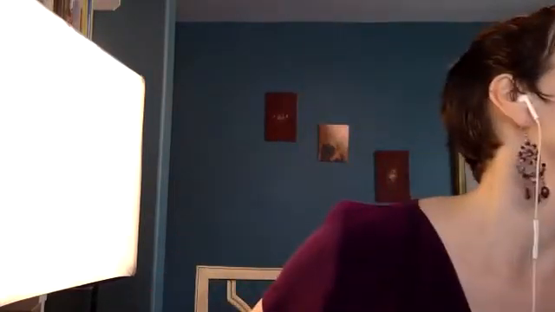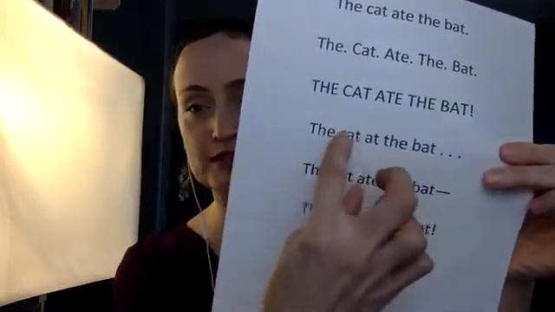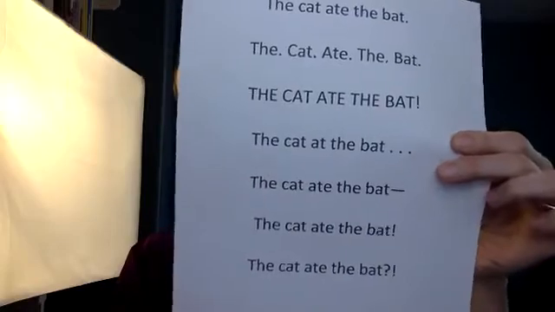All right, so here is a picture of an ellipsis. It's this one right here that says the cat ate the bat, with the dots after it. That is an ellipsis. And we're also going to go into dashes and a little bit of other punctuation for acting, okay? So yes, it's going to be kind of a grammar-y thing that we're going to do.